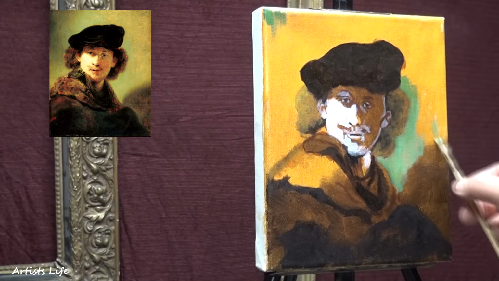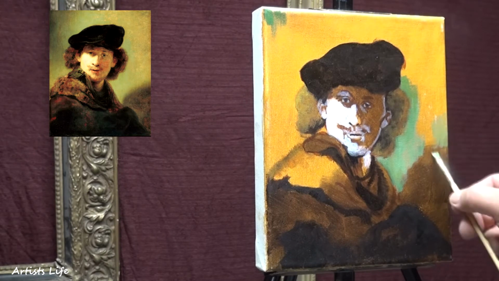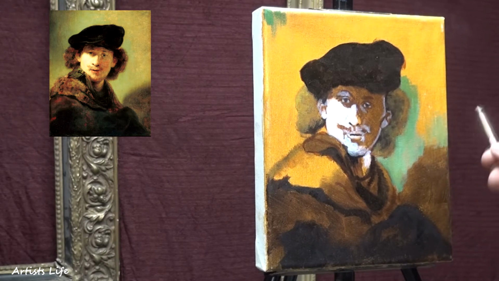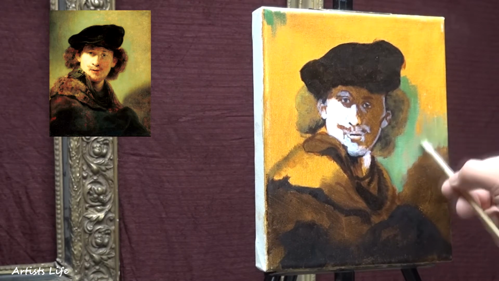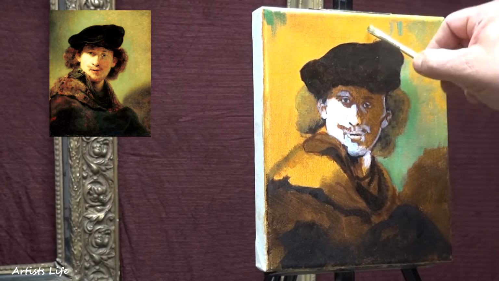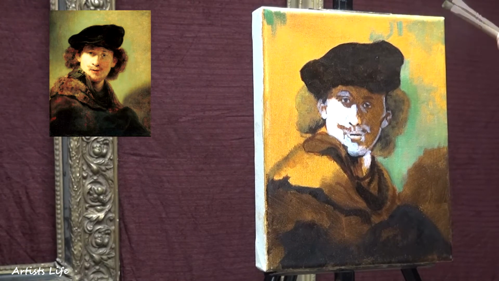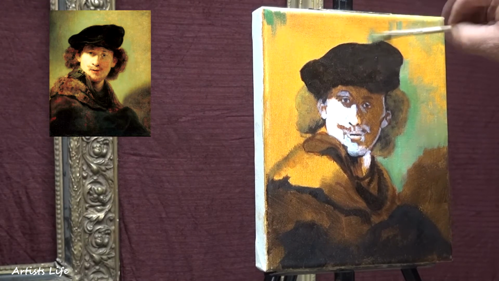If you notice, I'm gently laying in the color. Now the purpose behind this is to not get rid of the yellow ochre that's on the canvas, but to just stain and gently lay in the green color.